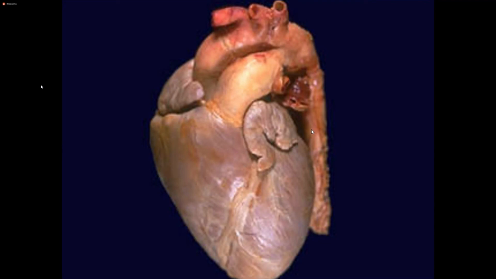And then the aorta will carry the blood to the rest of the body.